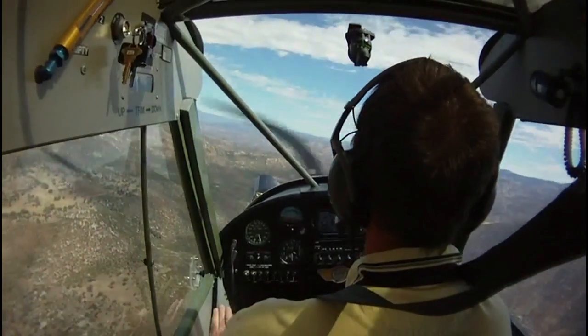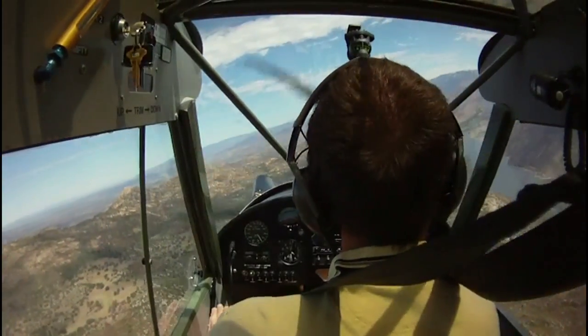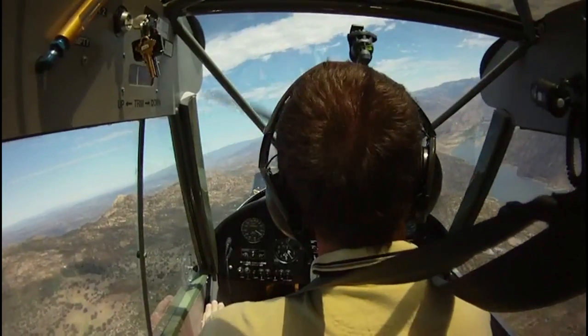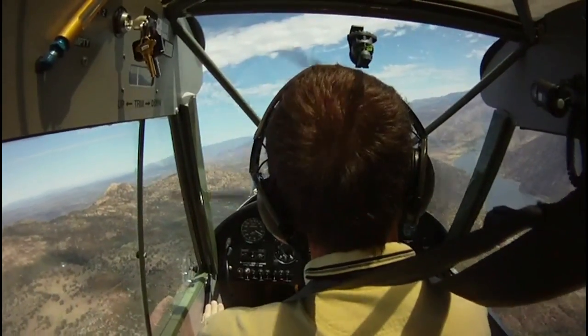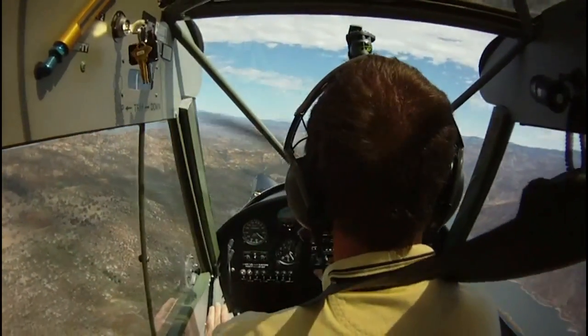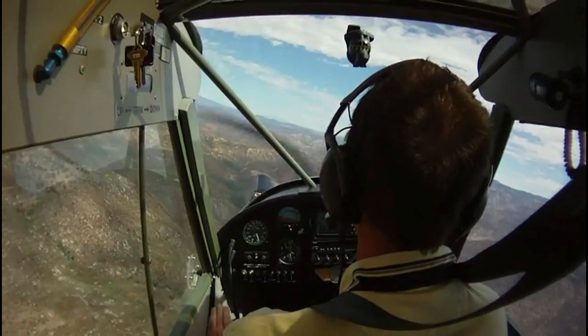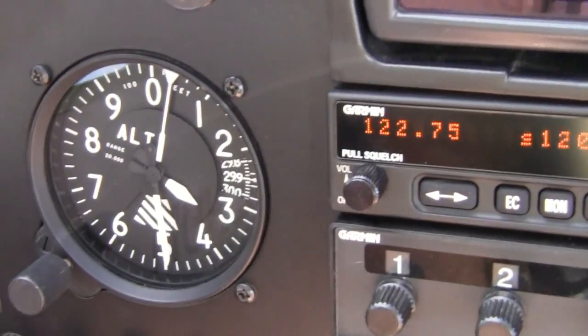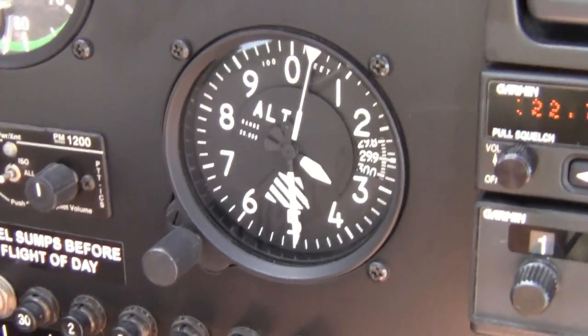And if you have trouble going back and forth smoothly, and I'm having a little trouble talking and doing this at the same time, it is a coordination maneuver. Just try to hang it out there and just do the slip portion of it, because that's what you're going to need on final approach all the way down to landing. I want to try to maintain the same altitude. At this point, we're at 3,500 feet.